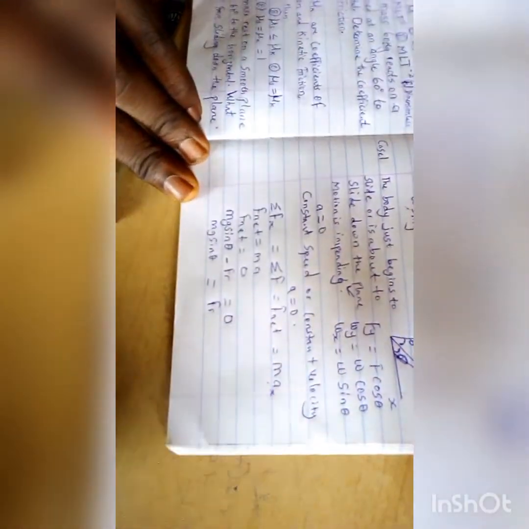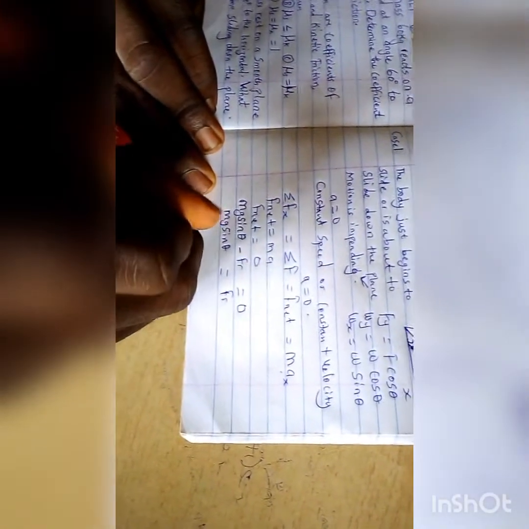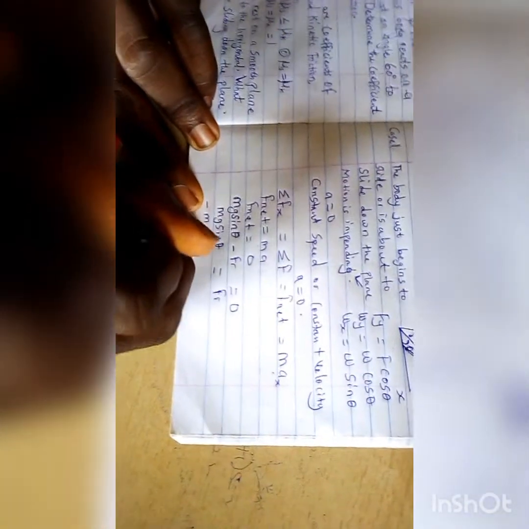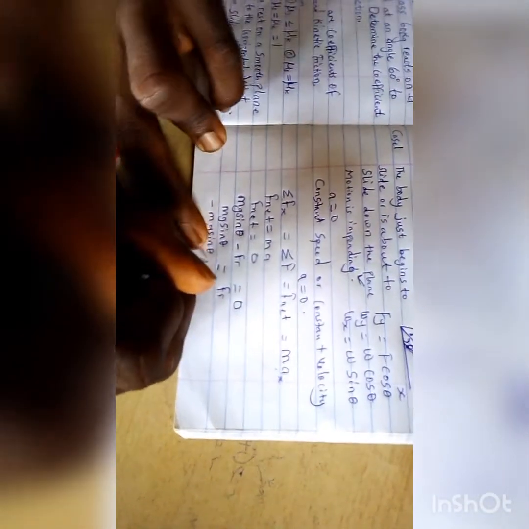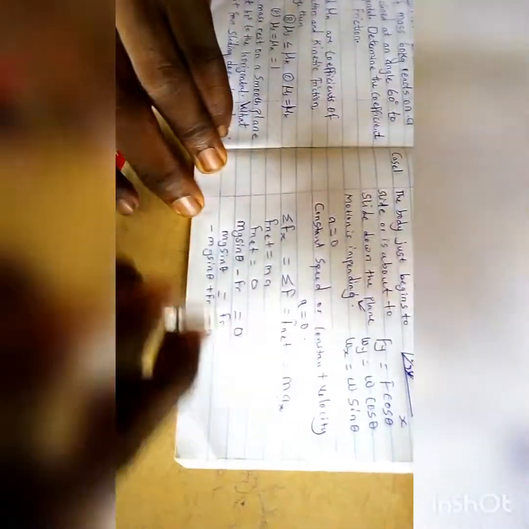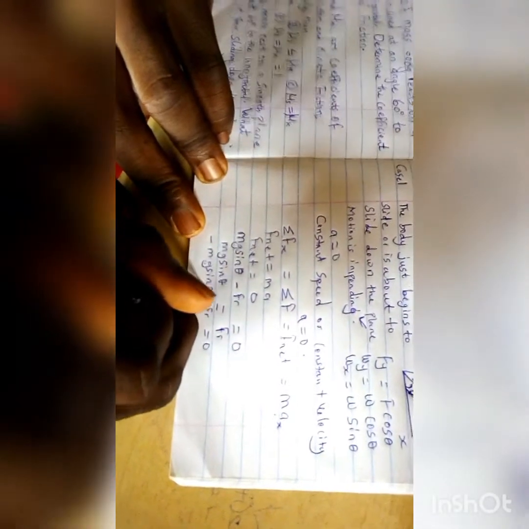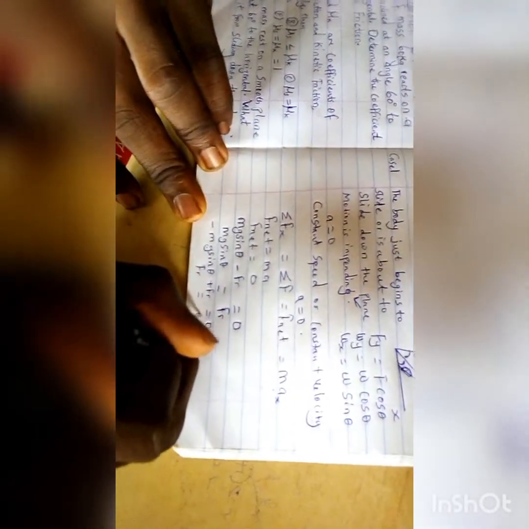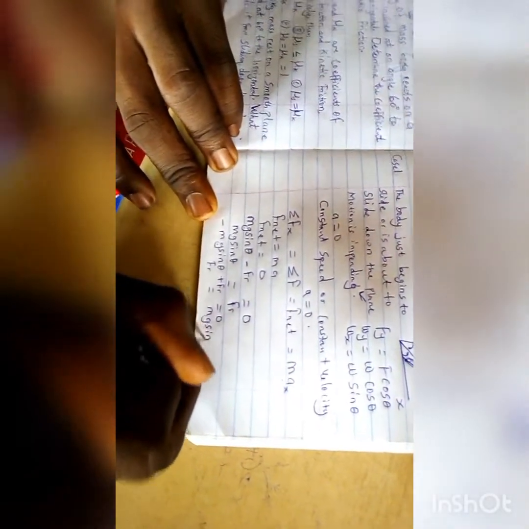Let's assume I'm using summation of Fx equals ma. That will give me minus mg sin theta plus fr equals 0. If I take the fr to the other side, or take the mg sin theta to the other side, I'm going to have fr equals mg sin theta.